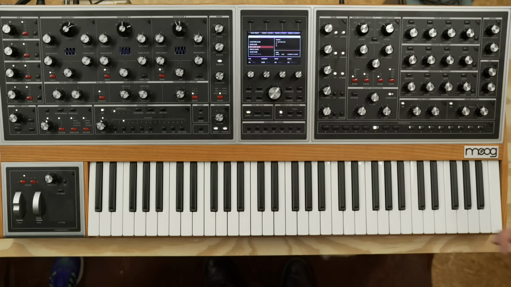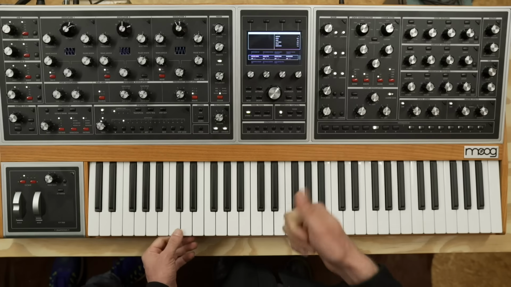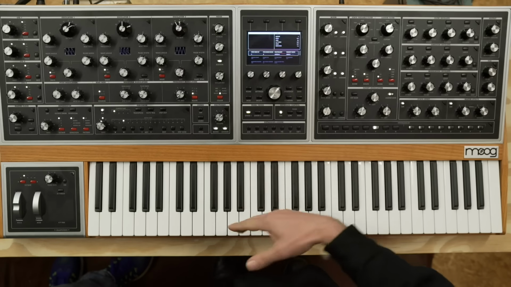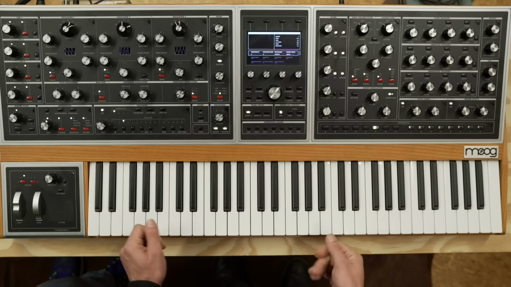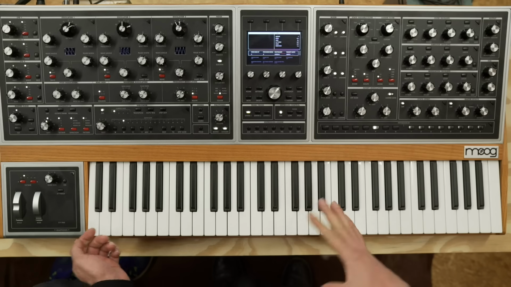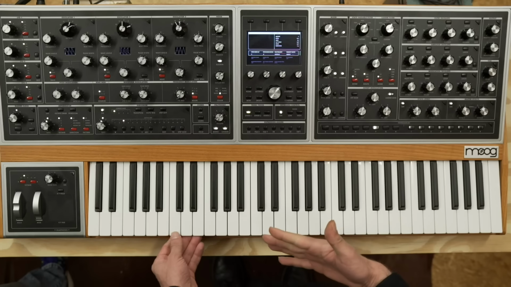What is the pitch bend range? Someone out there asks. Well, let me tell you, the pitch bend range is up to plus or minus 2 octaves, and you can set it in semitones. You can set it independently per synth. You can actually set pitch bend independently per oscillator.